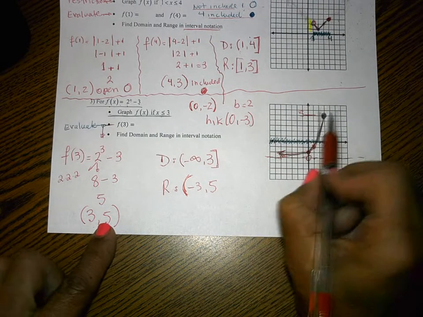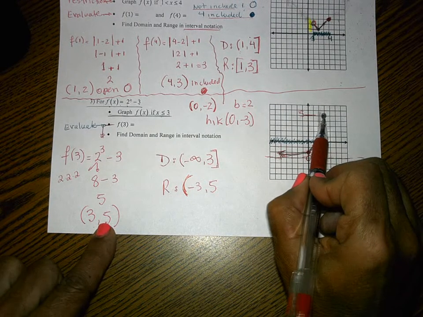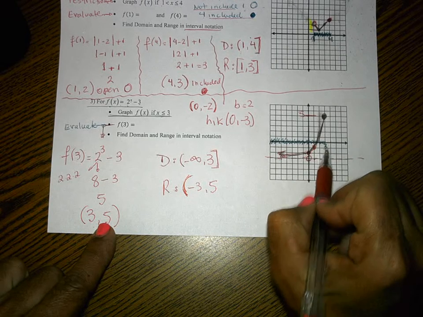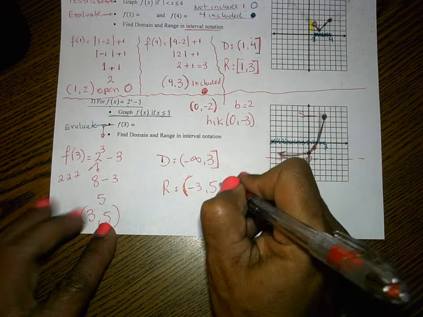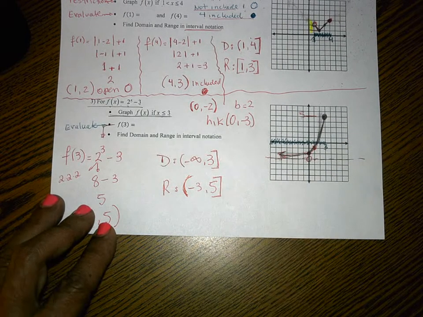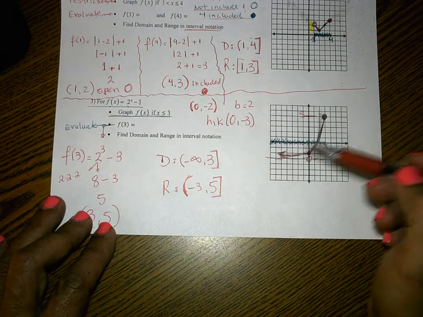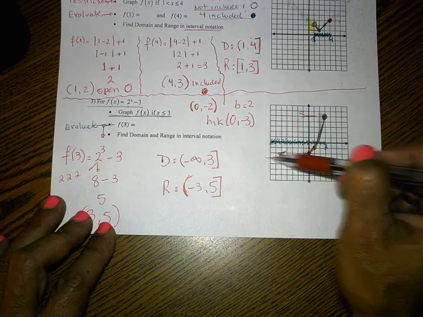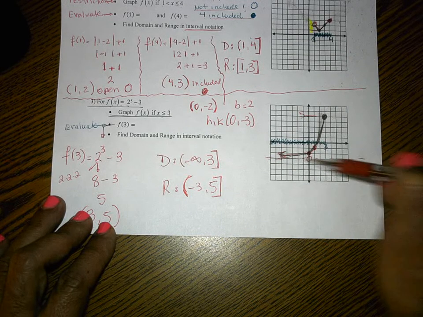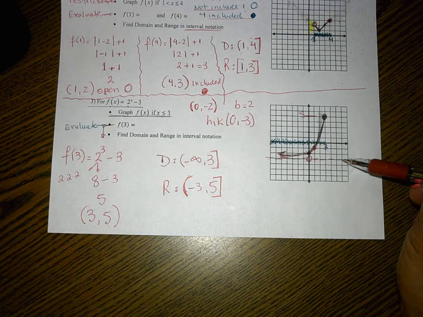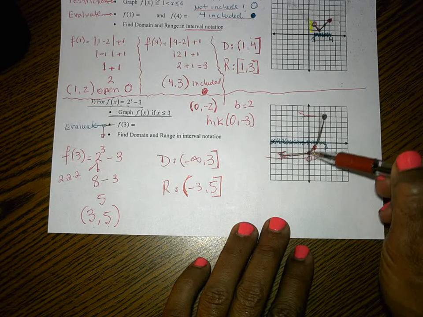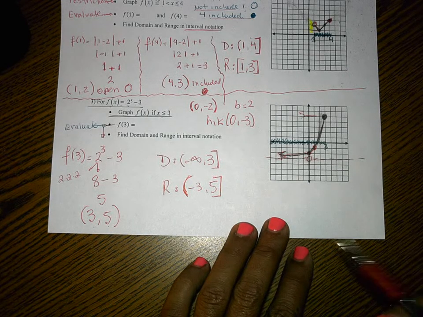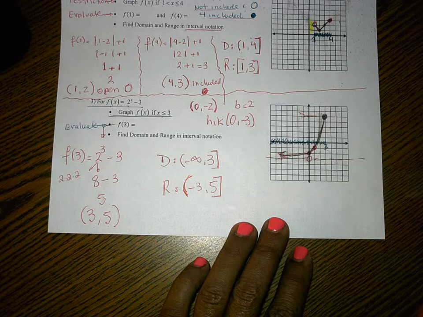Because it's a closed circle, we're saying we're including the 3 and we're getting a 5. So I'm going to put a bracket. Okay? So in exponential, you have a lot of details, including this asymptote right here that we're supposed to count in our range when we're talking about values of the range and the values of the domain. I like to highlight it as well. So it's a lot of details, okay?